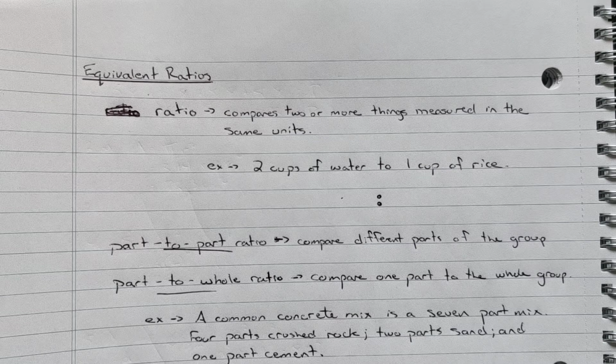So an example here, 2 cups of water to 1 cup of rice. Just check the package of rice and it says for every cup of rice that you add, you need 2 cups of boiling water. So this is an example of a ratio. 2 parts water to 1 part rice.